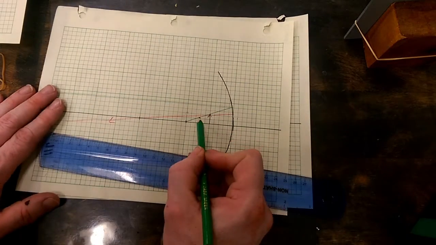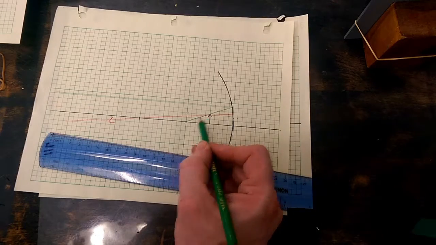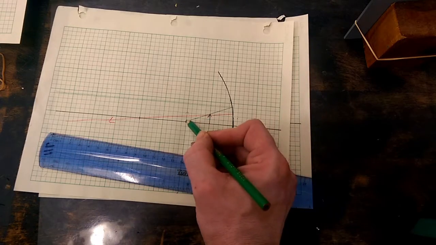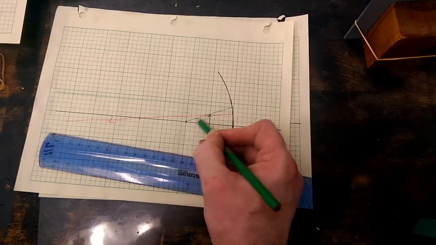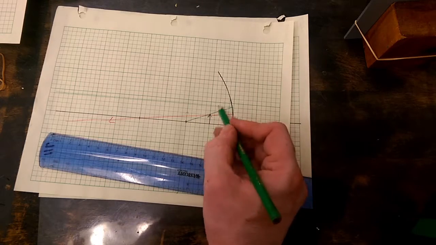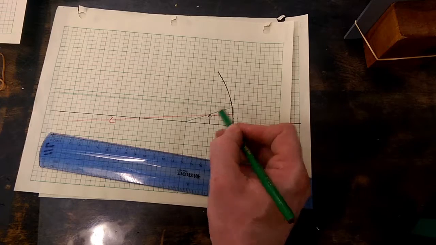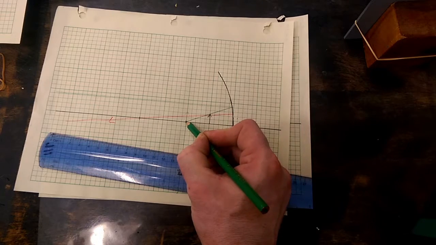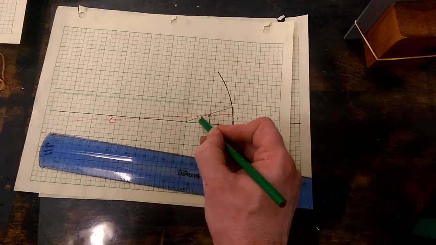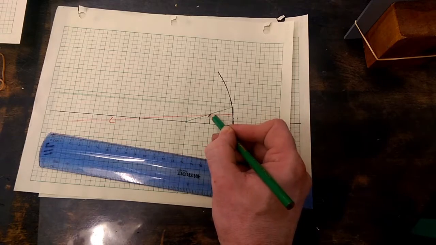Now, there's not really light traveling from here to here. You can leave that blank, it really doesn't matter. The actual physical light starts here, follows this path. We had to use this to figure out the line along which the light will travel.